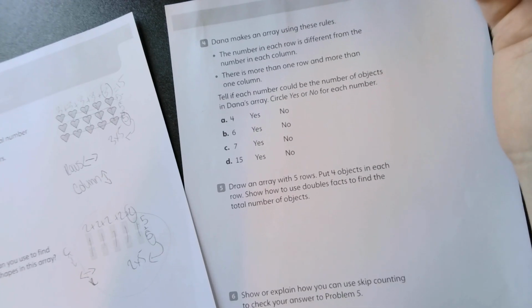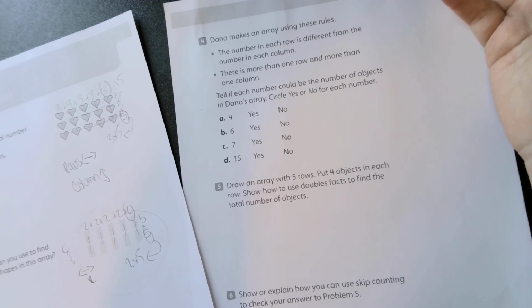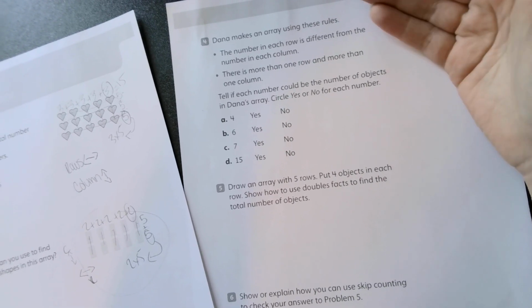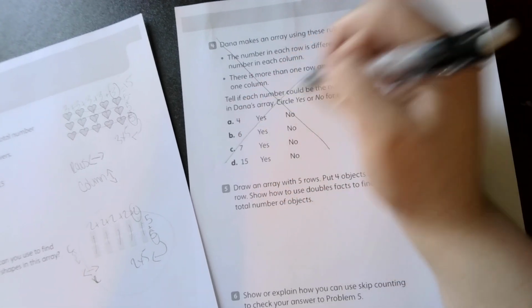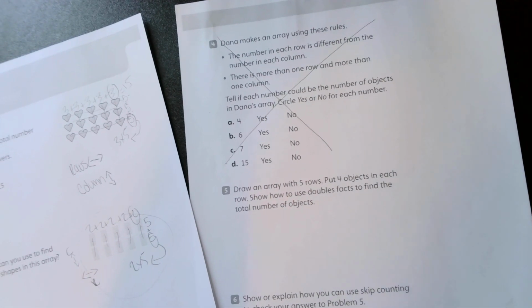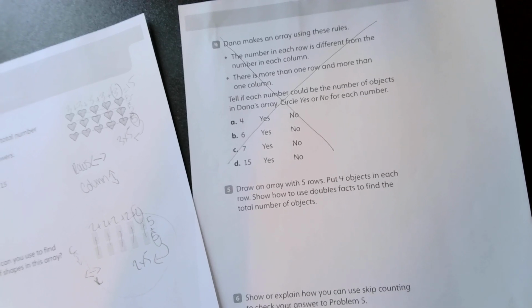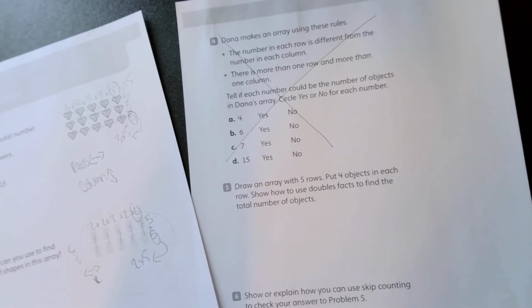That one's kind of hard. So I actually do not want to do this one. Congratulations to you guys. Cross it out. I don't feel like that's going to teach you really anything. So let's move to number 5.